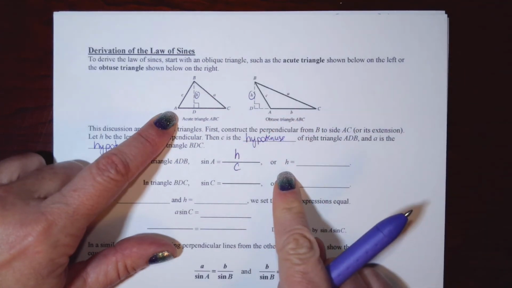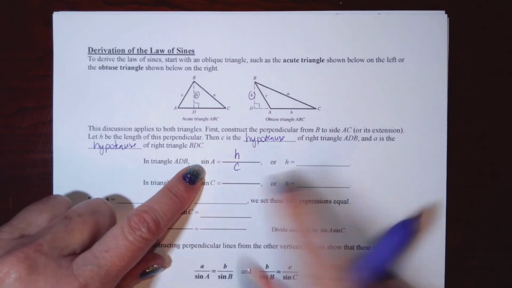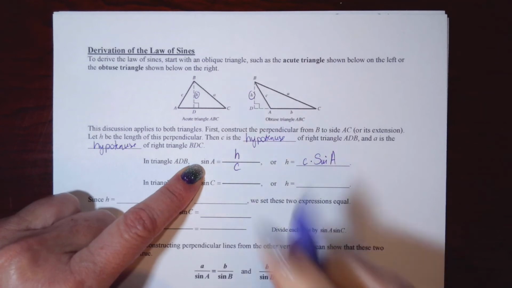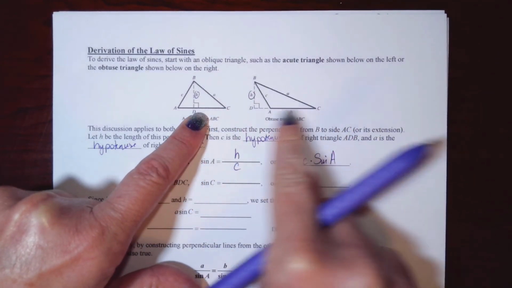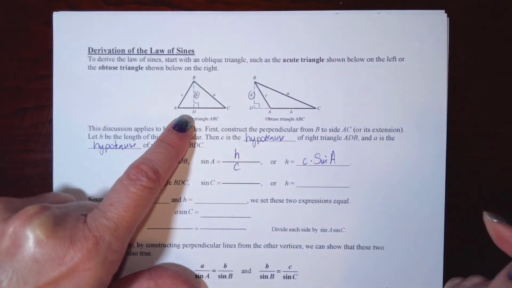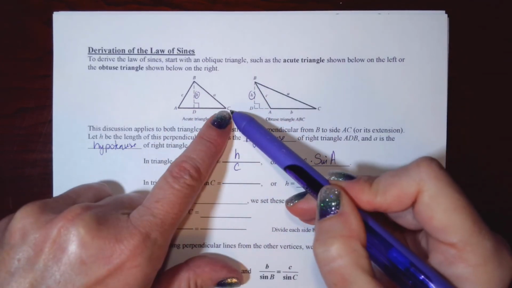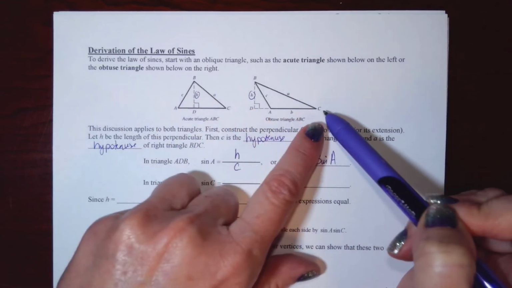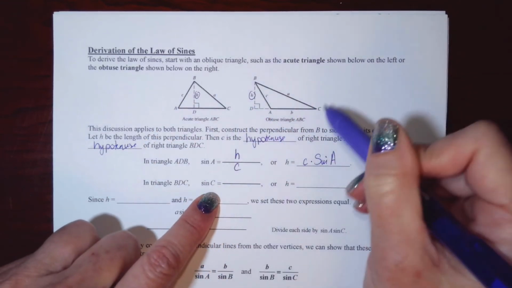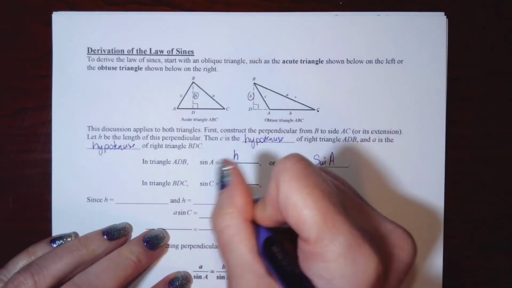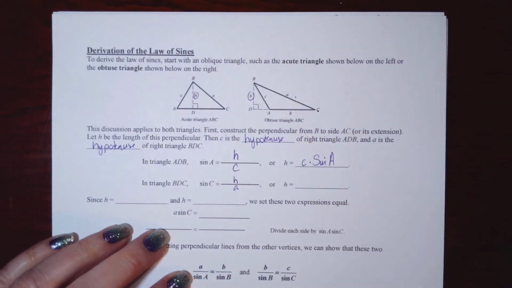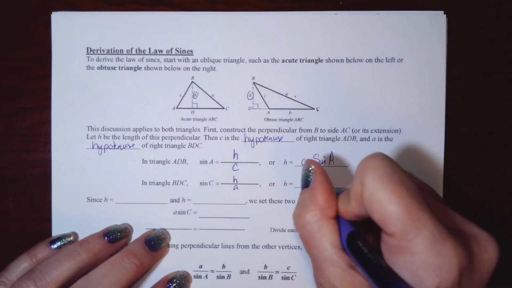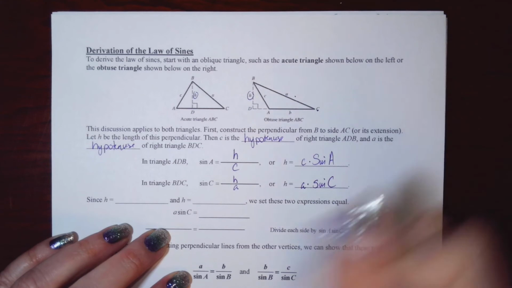If I solve for h, I multiply both sides by c and get h equals c times sine of A. For this bigger triangle, if I'm looking at angle C, sine of C is opposite over hypotenuse, h over a. If I solve for h, I get a times the sine of angle C.